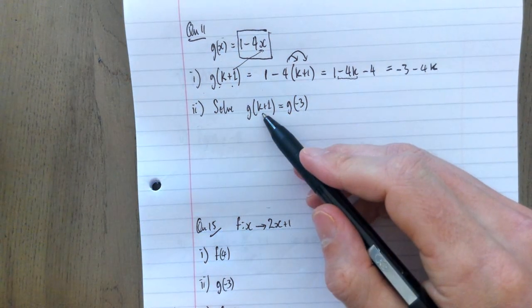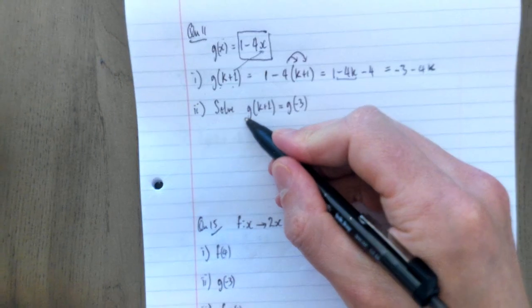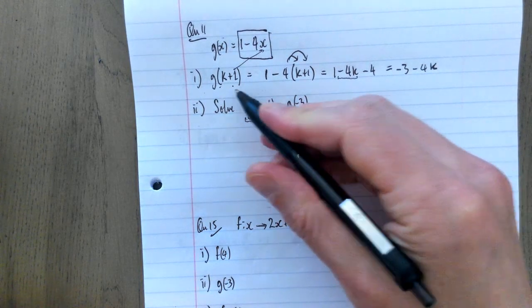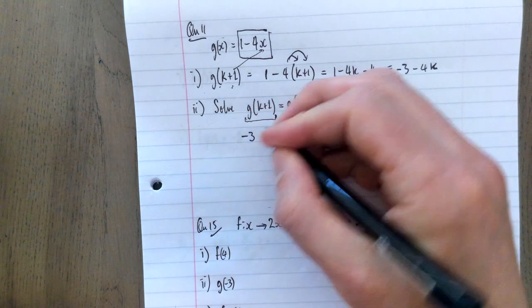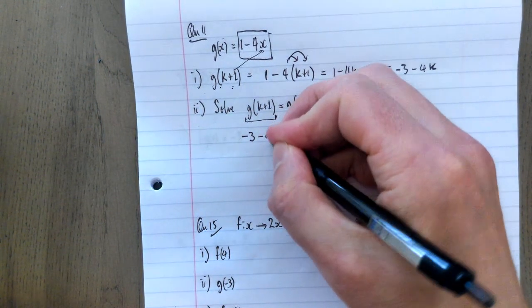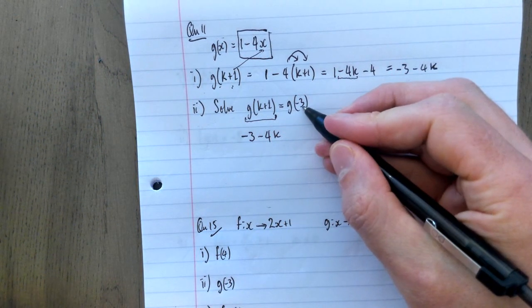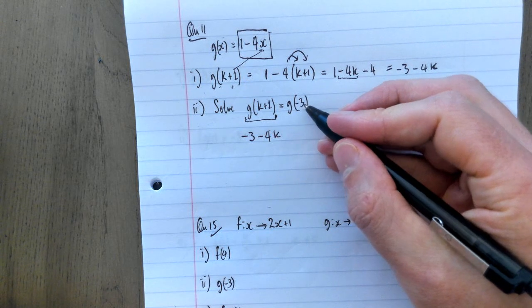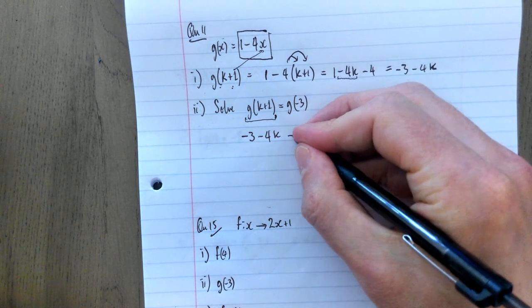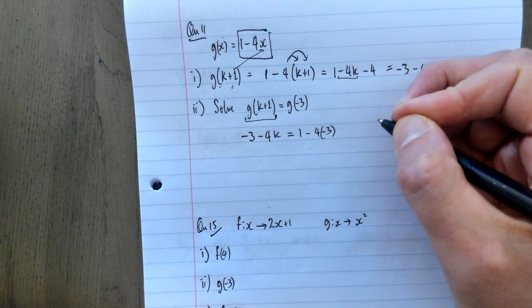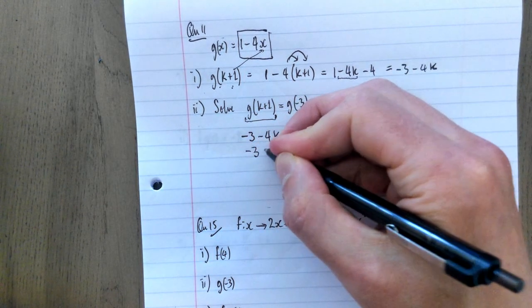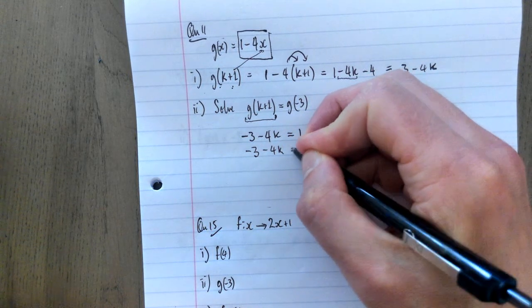Then we're asked to solve this. Well, we've just worked out the g of k plus 1 is this, isn't it? So I can leave that. The left hand side now becomes minus 3 minus 4k. G of minus 3, okay, so all we do here is put the minus 3 in for the x, so that's equal to 1 minus 4 times minus 3. Let's simplify the right hand side, leave the left hand side as it is.